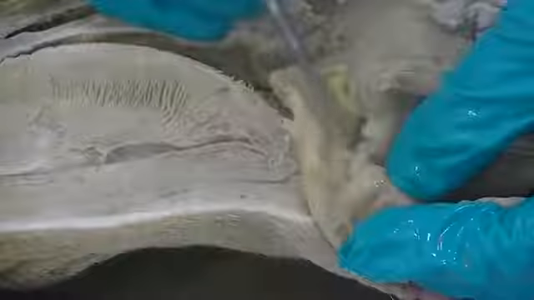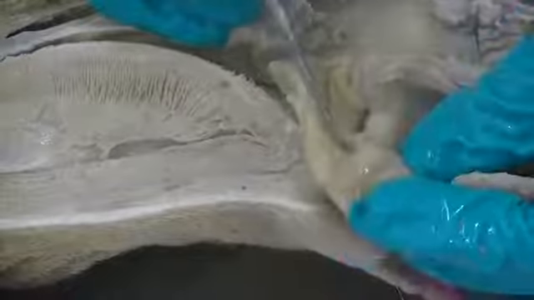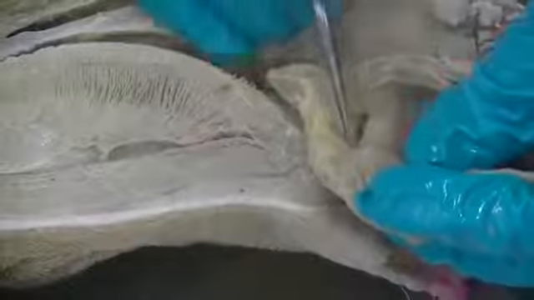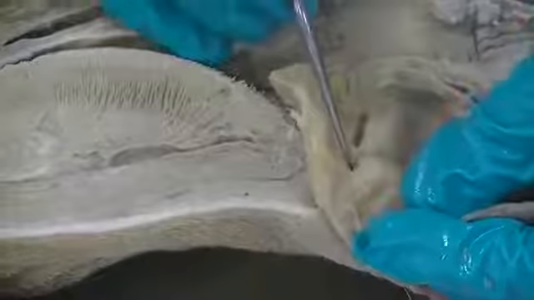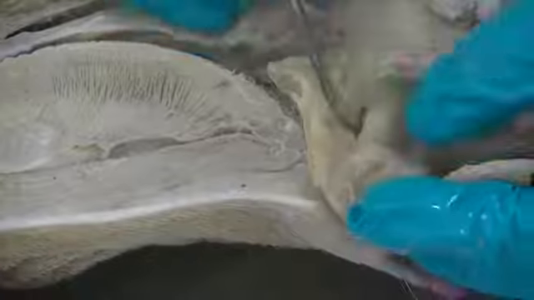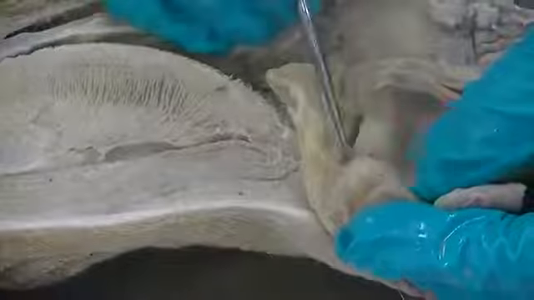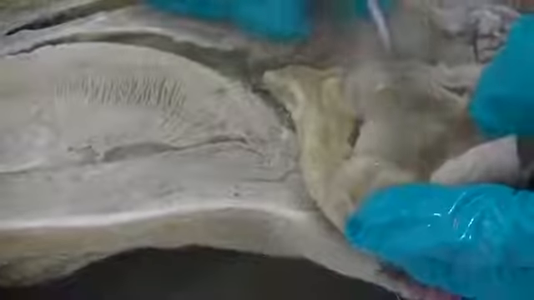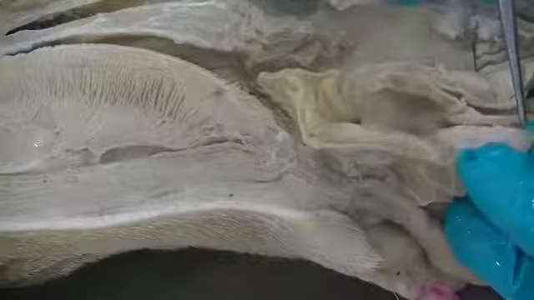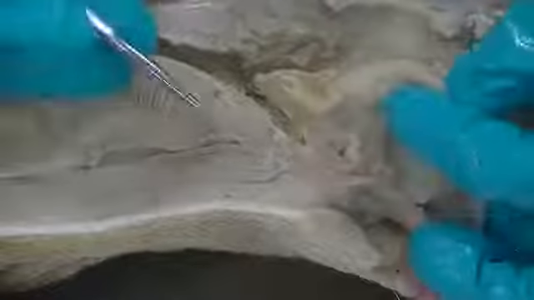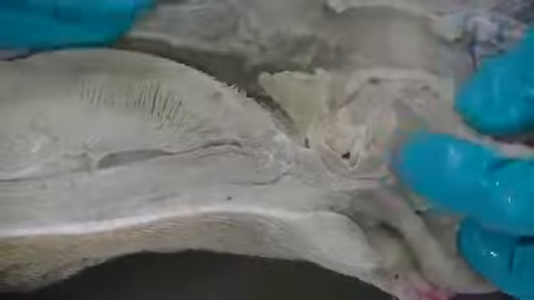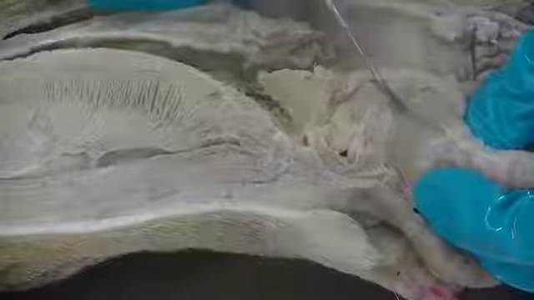At this point, we see some mucous membrane has been everted. That is part of the laryngeal ventricle. We can push it inside, and we can see the opening of the laryngeal ventricle on the other side as well. Going further backward, we have the infraglottic space, and from that point onward, the further continuation of the trachea.